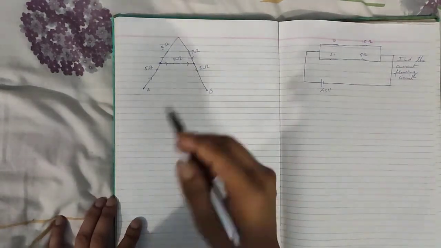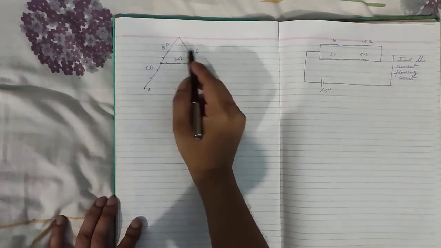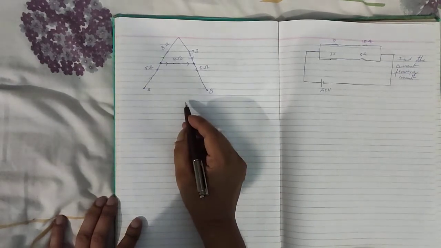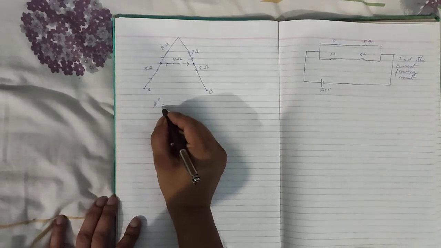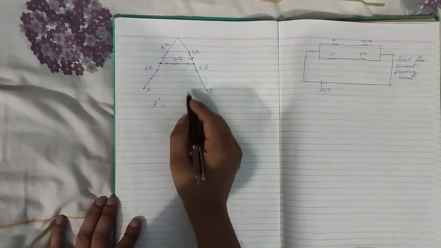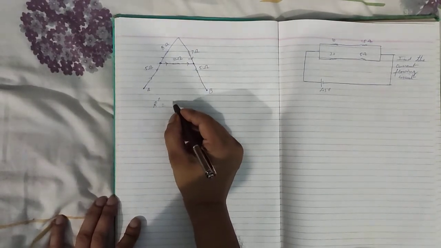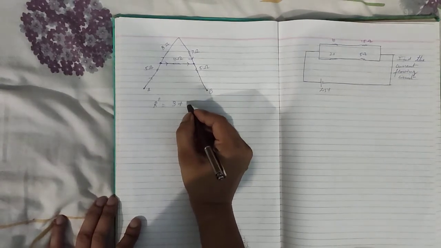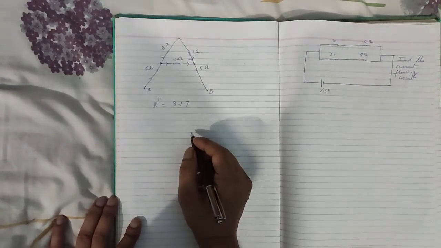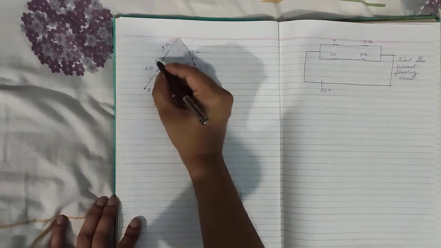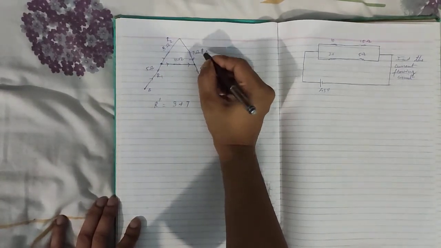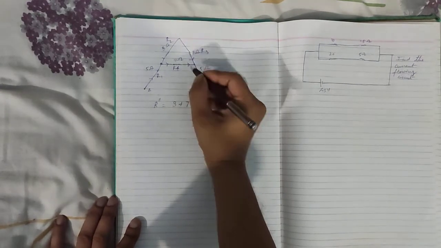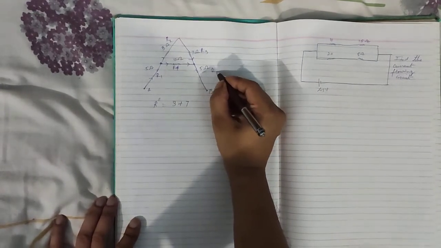So we'll find the total resistance starting with this smaller point. Let's say that resistance R double dash, that is 3 ohms and 7 ohms, they are in series. So I'm going to write 3 plus 7, or if you are having confusion, you can name them: this one as R1, this one as R2, R3, R4, and this last one as R5.